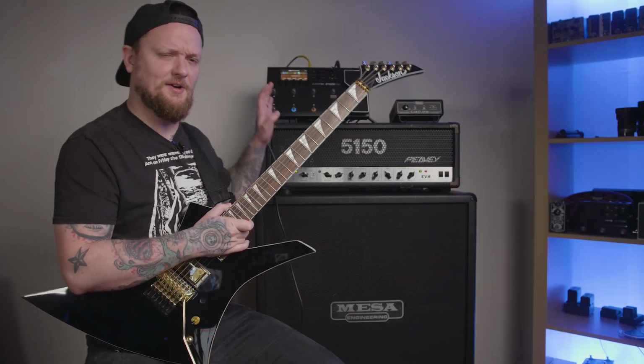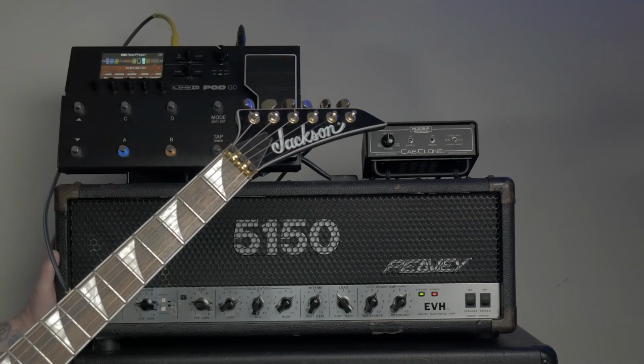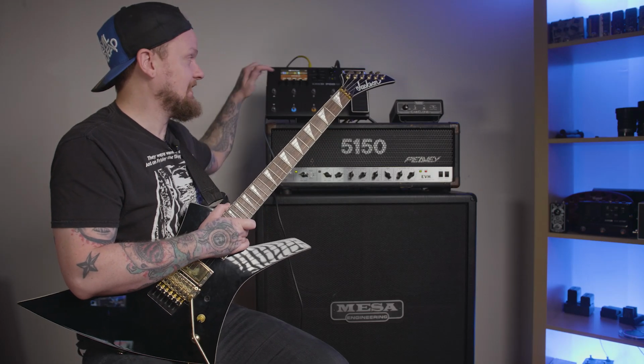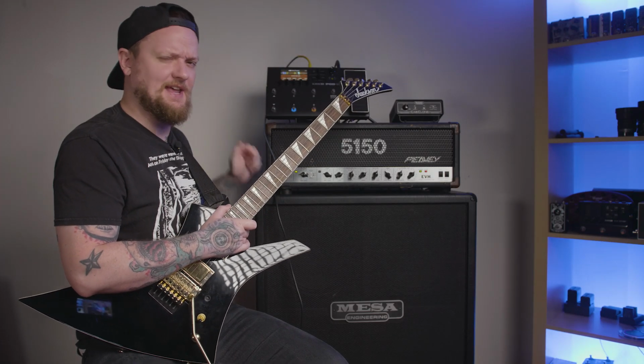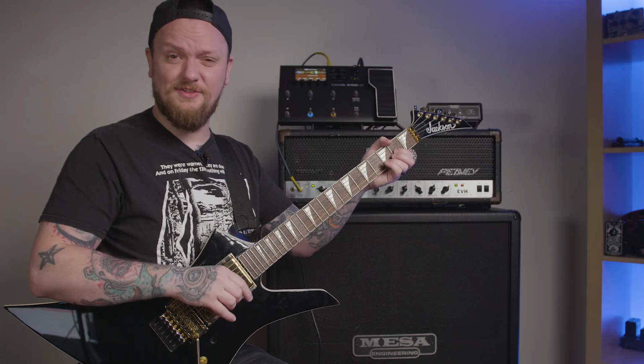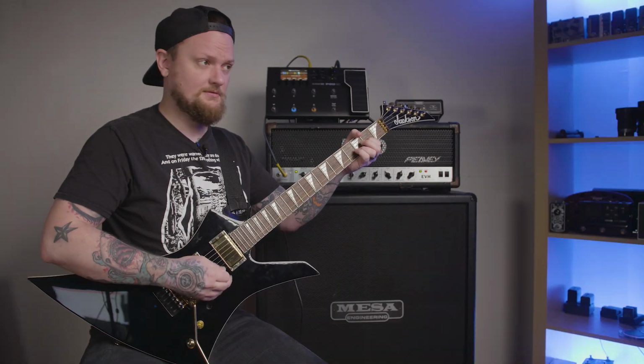Okay guys, I have my Pod Go here plugged into the clean channel of my 5150. We're running the Pod Go in front of the amp, and here's the sound of the amp with everything on the Pod Go bypassed.